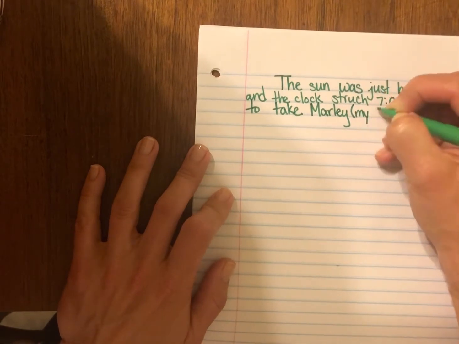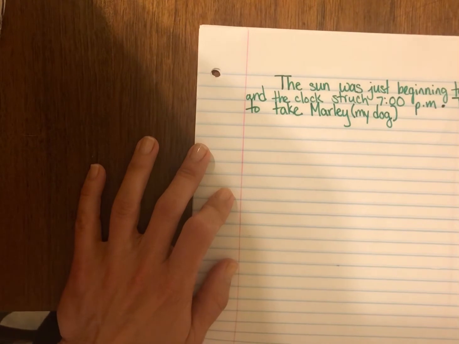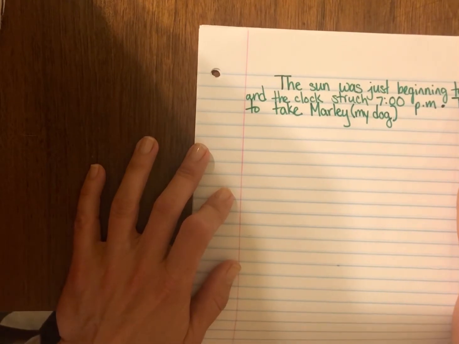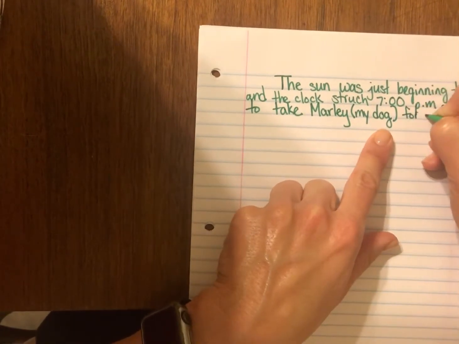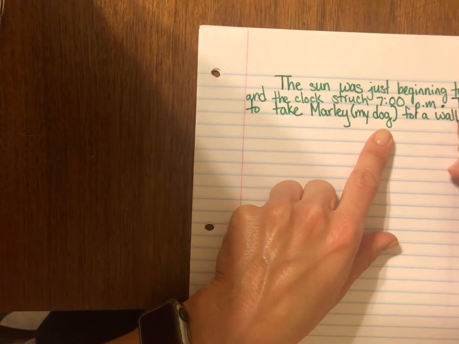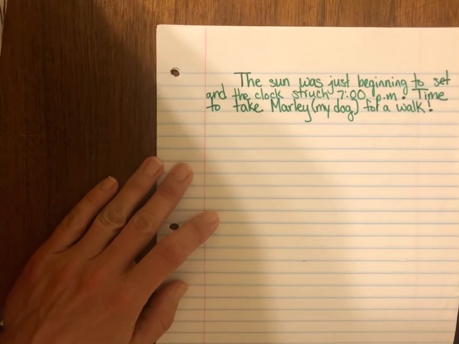He's my dog. So it would be a lot different if Marley were my child of the events that are about to take place in my story. Time to take Marley, my dog, for a walk. And when it's walking time, it's exciting. So I'm going to use an exclamation point at the end of that sentence.